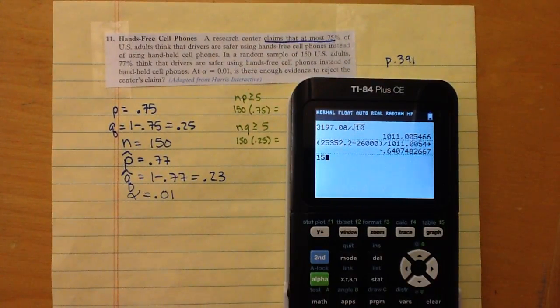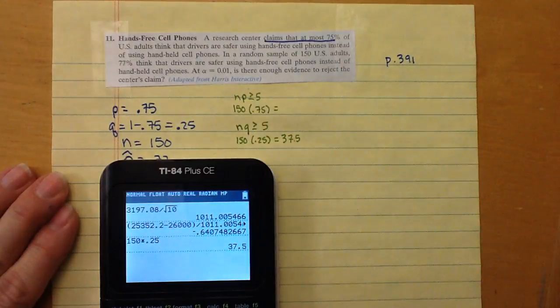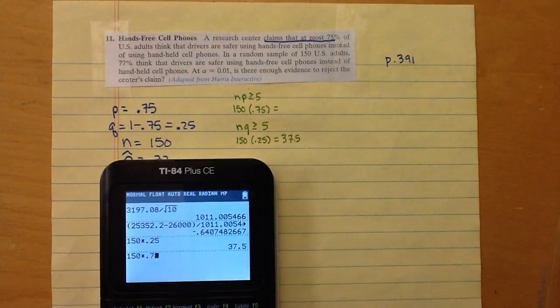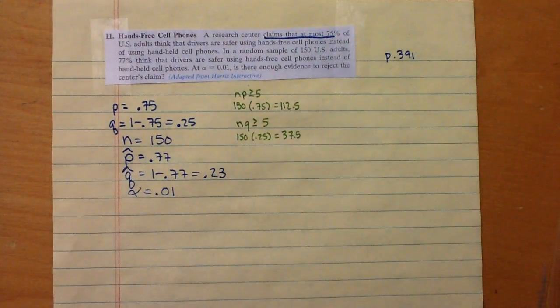So 150 times 0.25 is 37.5, which is bigger than 5, and 150 times 0.75 is 112.5. So both of those are good.